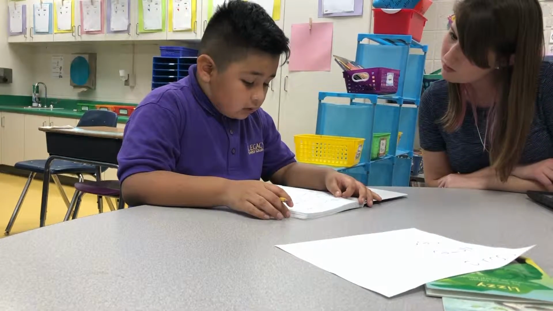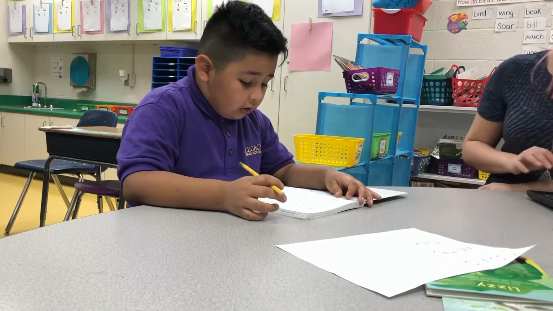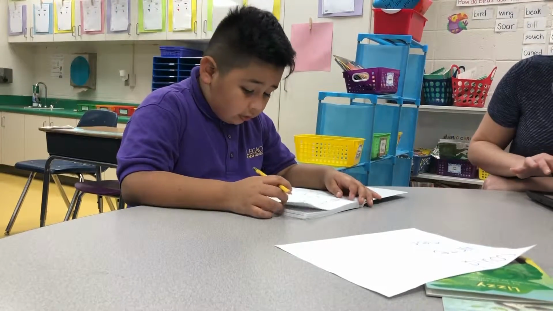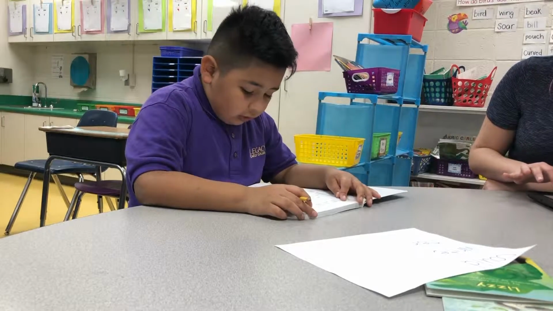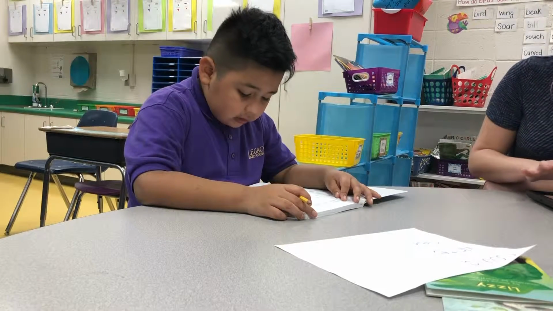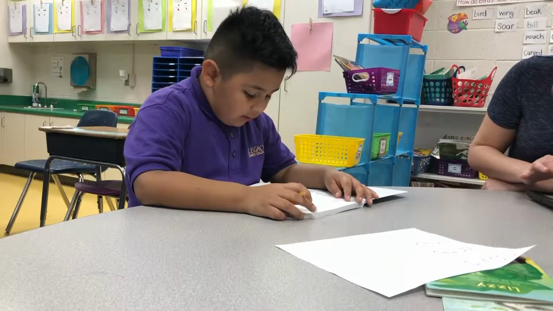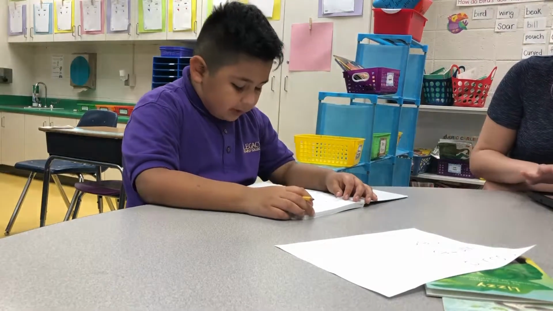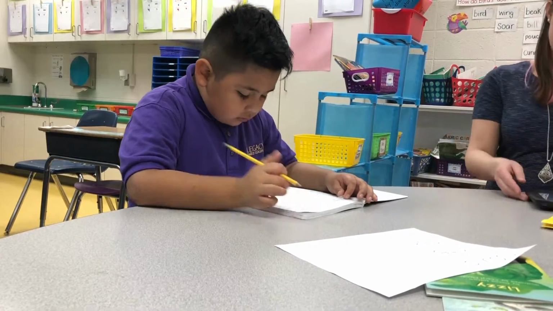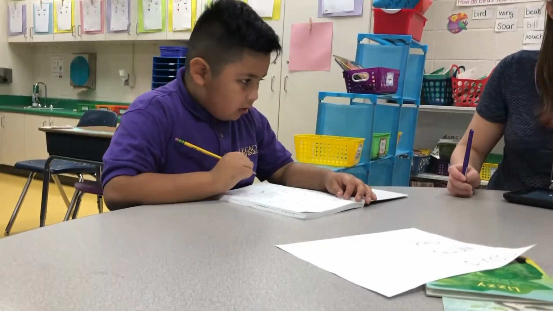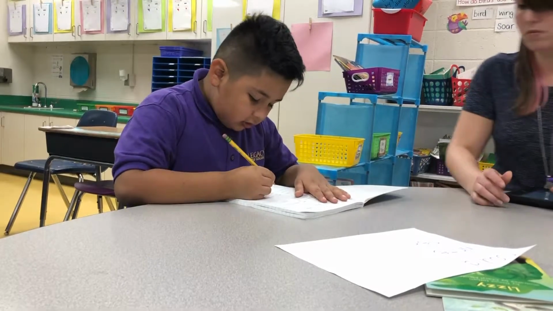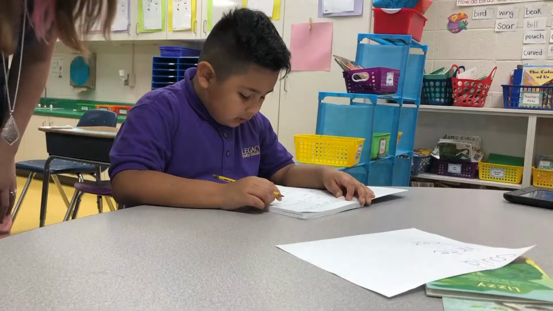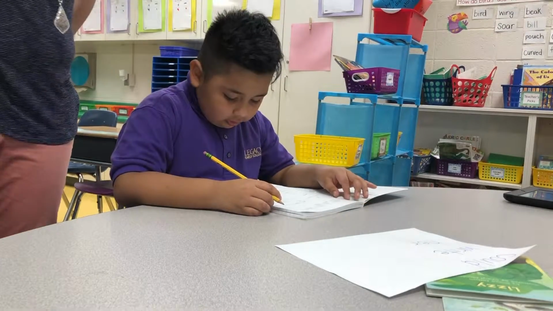Piggy chased the dog. Piggy could not find the dog. The dog barked at the other dog. Piggy heard the dog. Piggy was happy. Then Piggy found the dog.